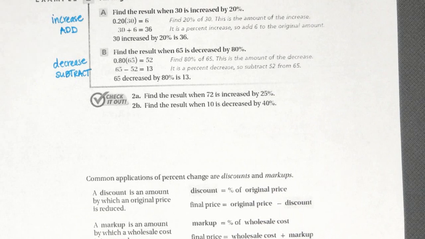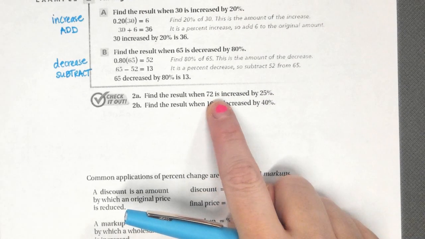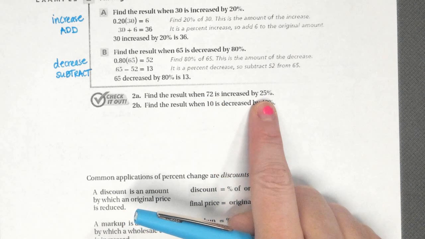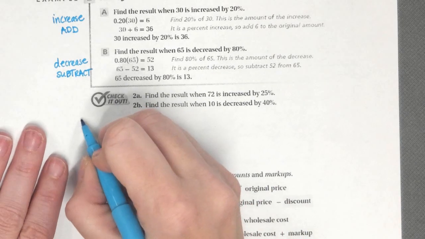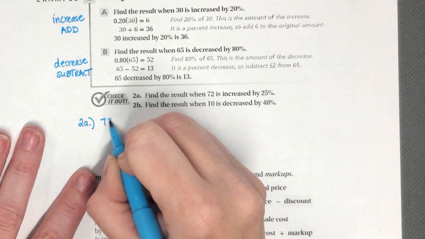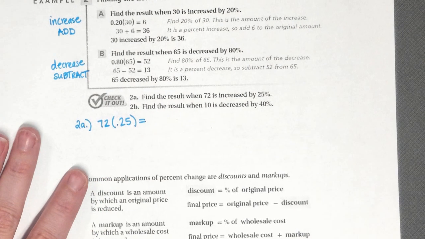So what we did last week, when we find this part of it, if 72 is increased by 25, we are multiplying those together. So for 2a, your first step is to do 72 times 0.25, because that's your percent.